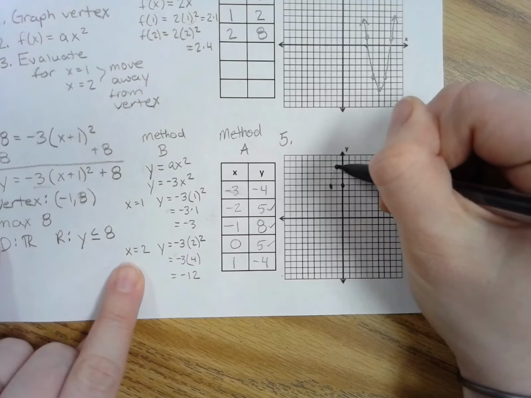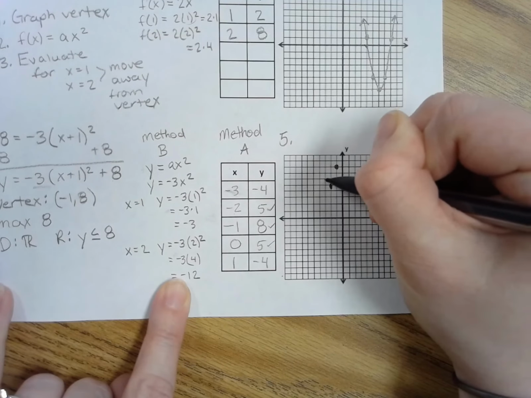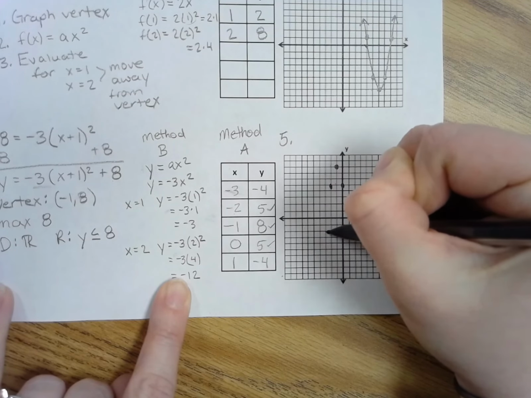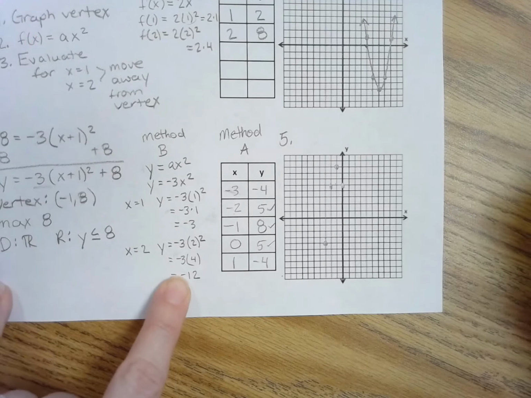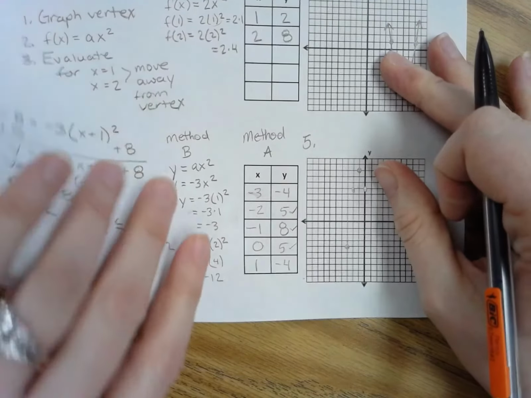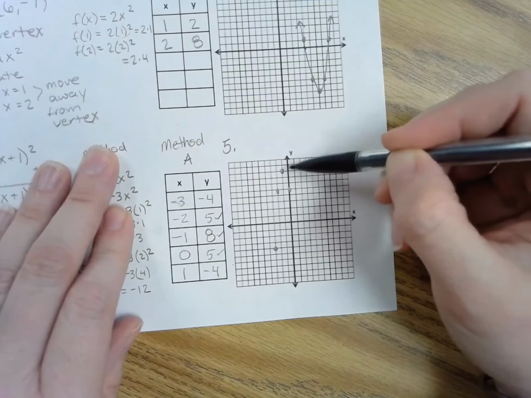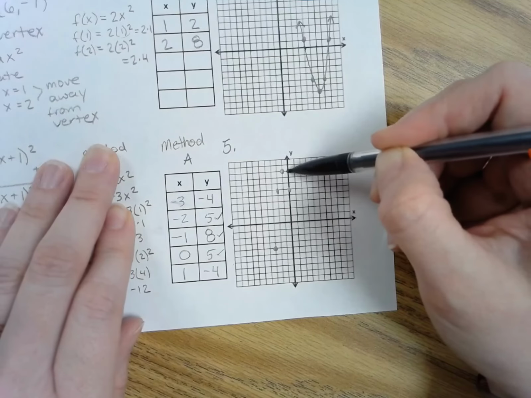You're going always back to the vertex. So x, we're going to go 2 places. Y, we're going to go negative 12. So 1, 2, 3, 4, 5, 6, 7, 8, 9, 10, 11, 12. I think that is correct if I've counted correctly. And then, of course, go the other direction from your vertex. So yes, you can say positive 2.